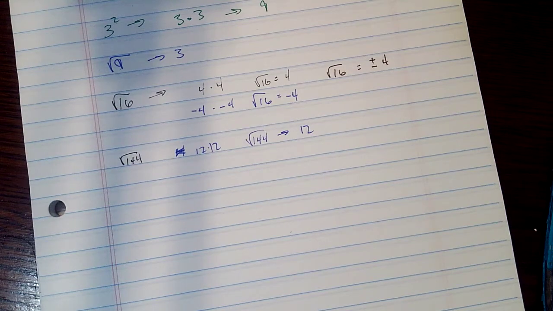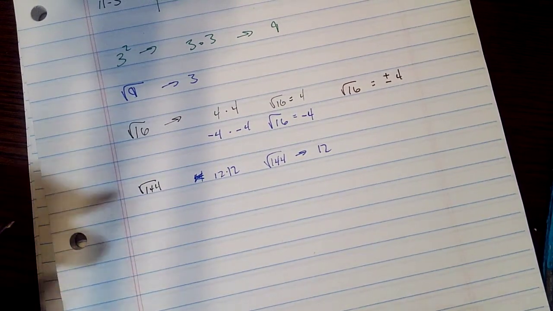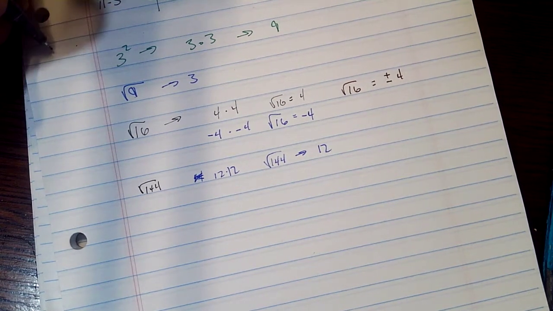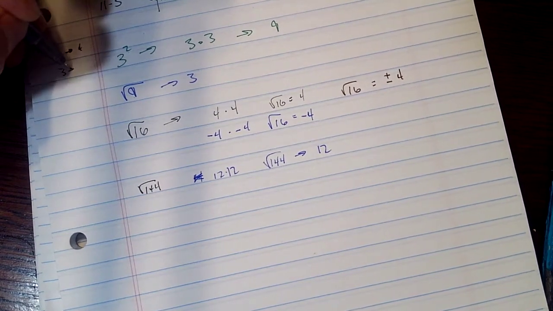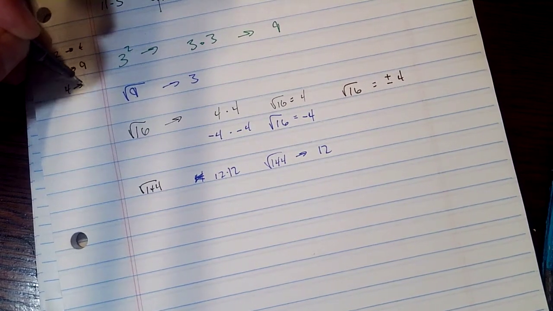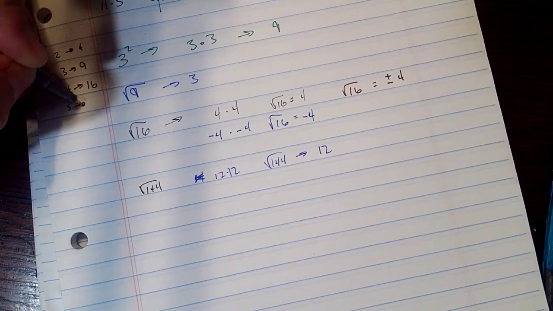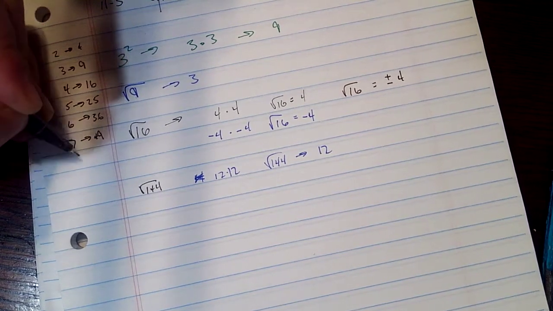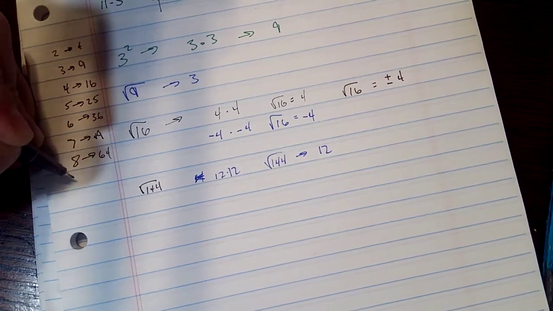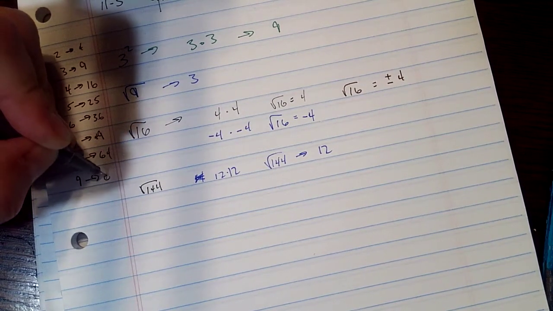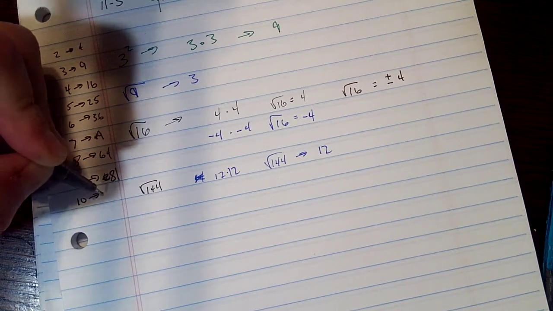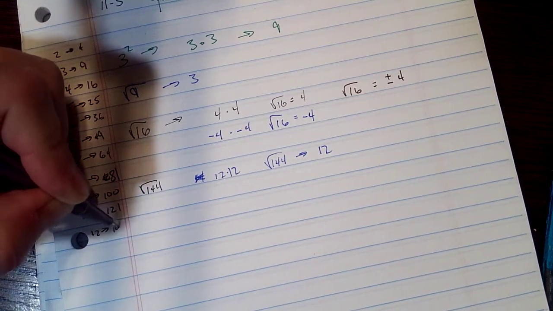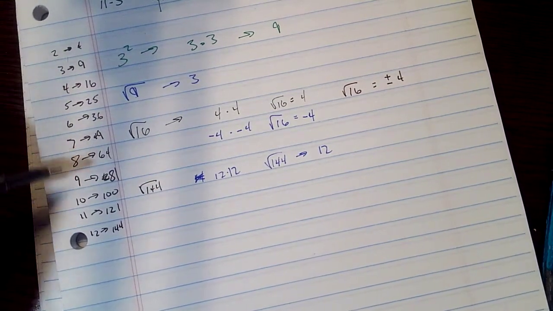We have 100. You know what I'm going to do? I'm just going to do this. This will save us some time. And if you want to copy this for yourself, so I'm going to say 2 is 4, 3 is 9, 4 is 16, 5 is 25, 6 is 36, 7 is 49, 8 is 64, 9 is 81, 10 is 100, 11 is 121, 12 is 144. So there's my perfect squares.